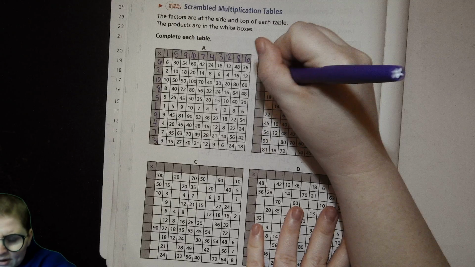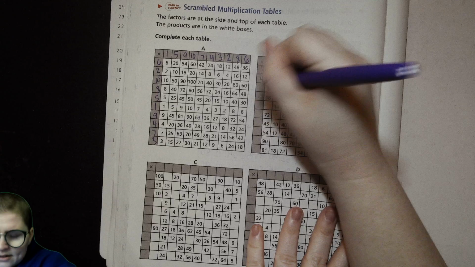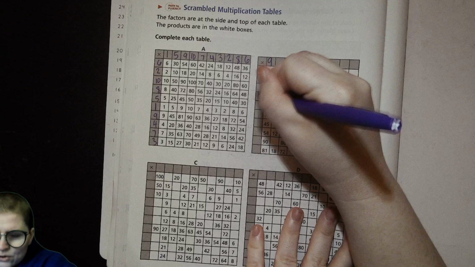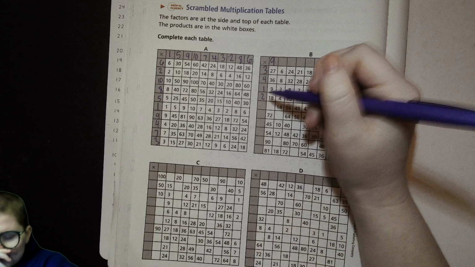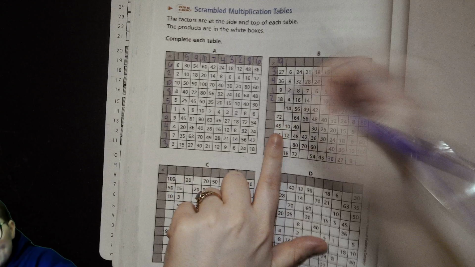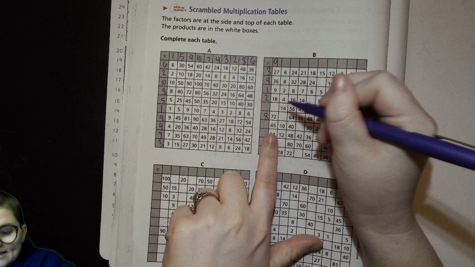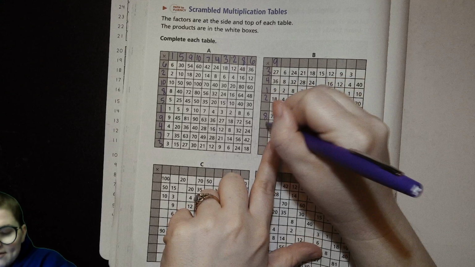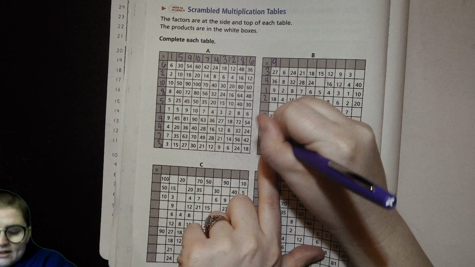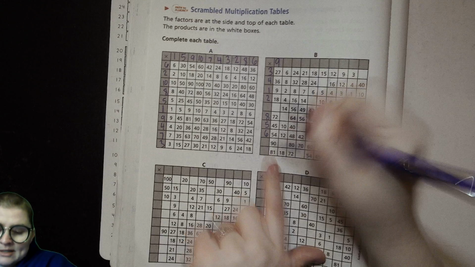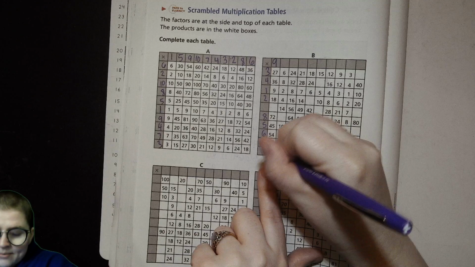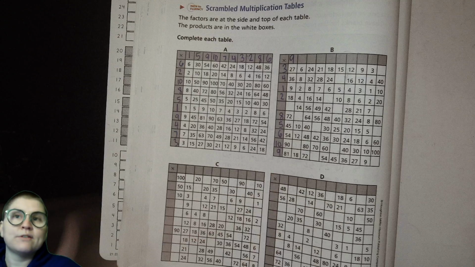That's 4. 9 times what is 9? 1. 9 times what is 18? 2. 9 times what is blank? Well, we can't figure that one out, so we're going to save it for later. 9 times what is 72? 8. 9 times what is 45? That's 5. 9 times what is 54? That's got to be 6. 9 times what is 90? That's 10. 9 times what is 81? 9. If you're feeling up for it and you want to finish the rest of this table on your own, go ahead.